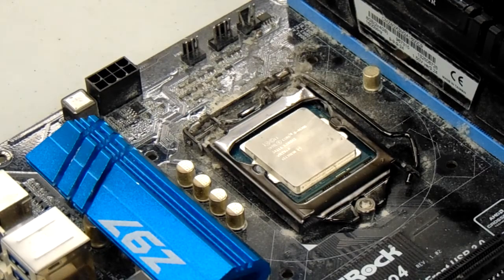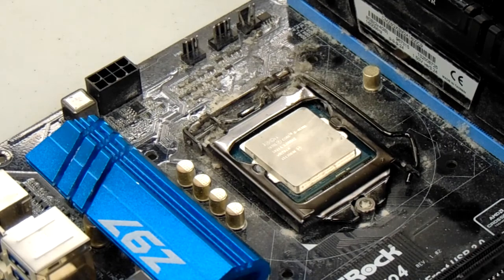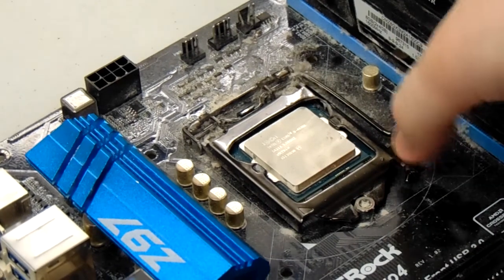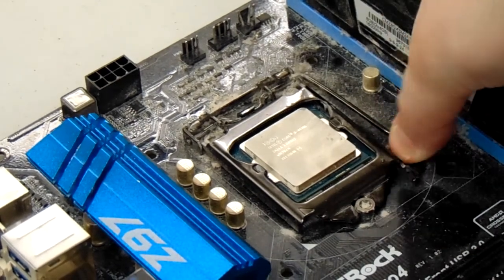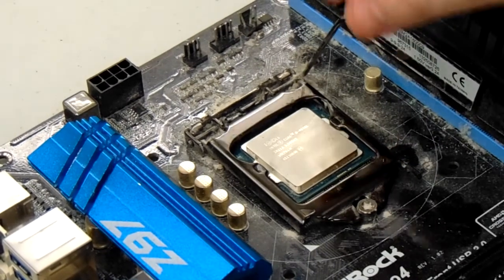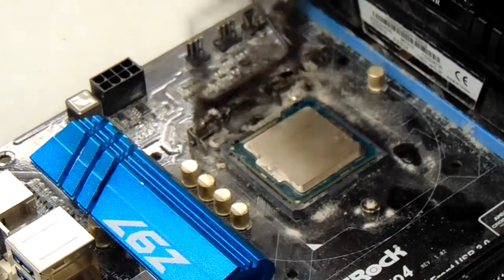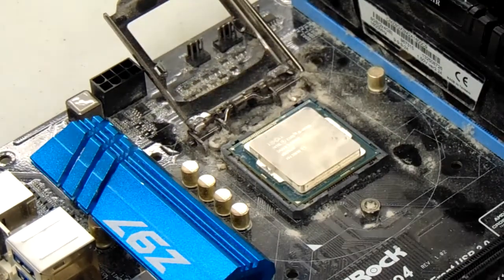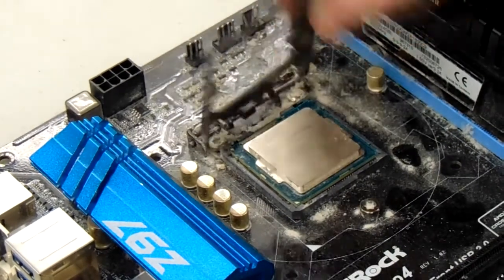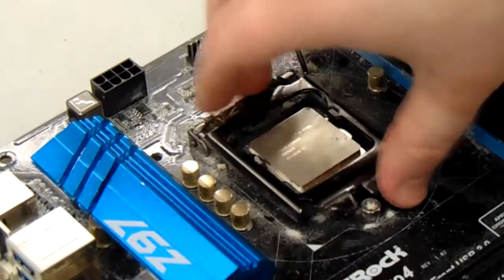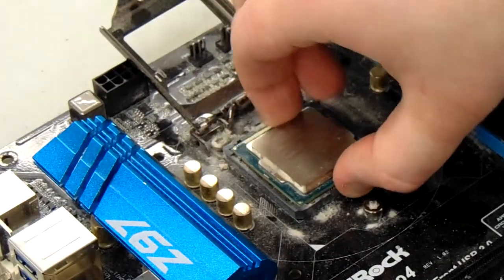Now let's look at the brains of the operation. Now this is the single most important, probably the most expensive, and smallest part of a computer. It's the CPU. It's so important I had to buckle it out of the car seat here. So let's take a look at it.